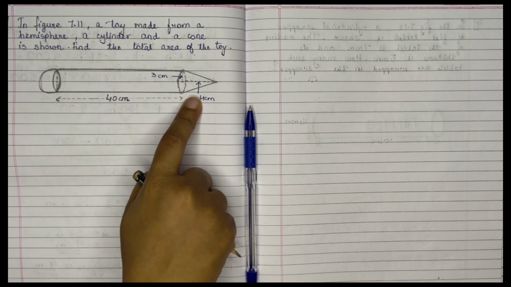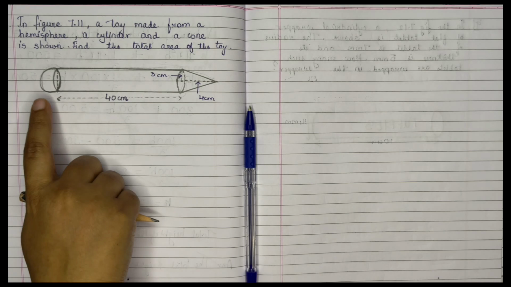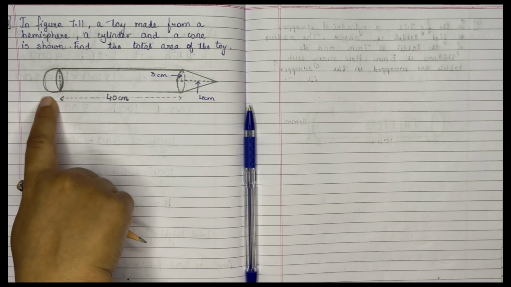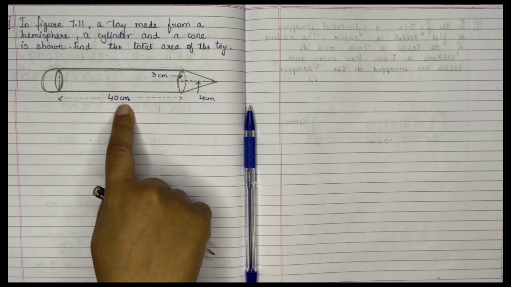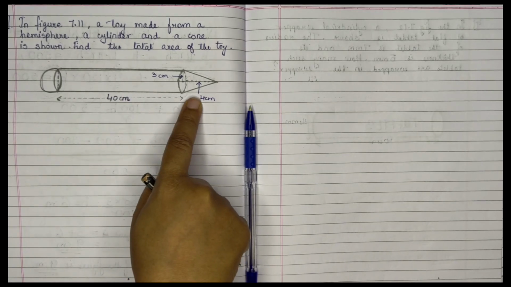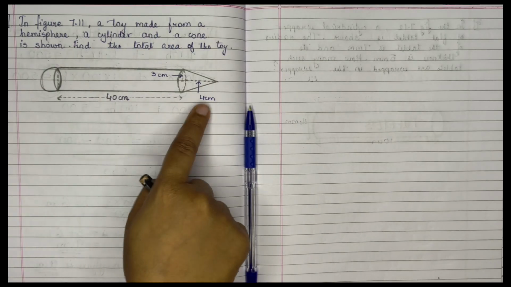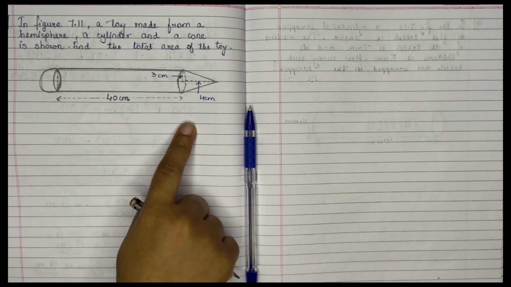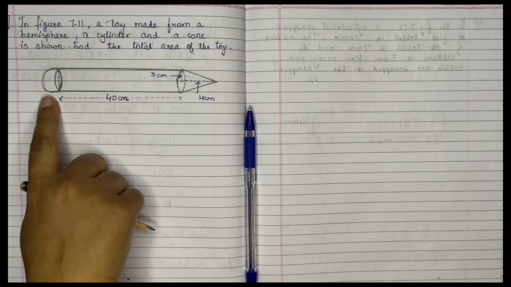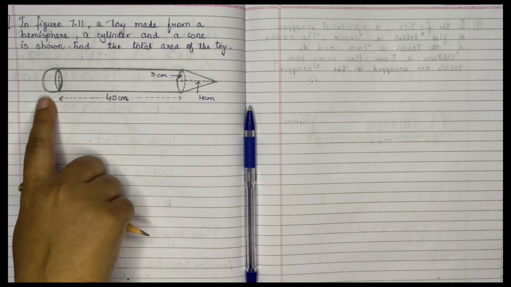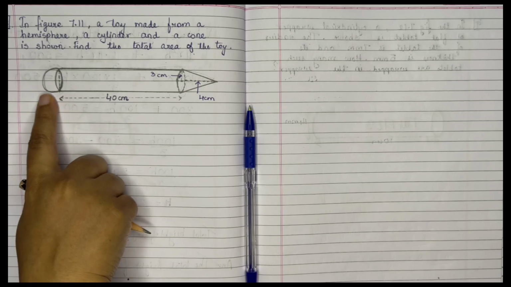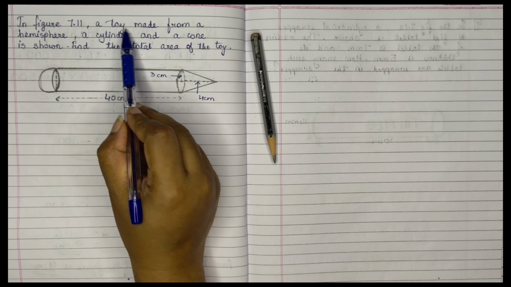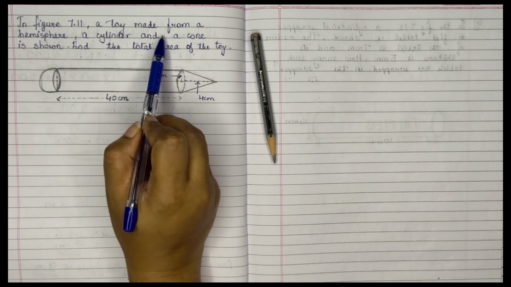So in this question, we will add all the curved surface areas. First we will find the curved surface area of the hemisphere, then the curved surface area of the cylinder, and then the curved surface area of the cone, and then we will add all three. That is how we will get the total surface area of the toy. Understood? So first we will write what is given here. The toy is made from a hemisphere, a cylinder and a cone.